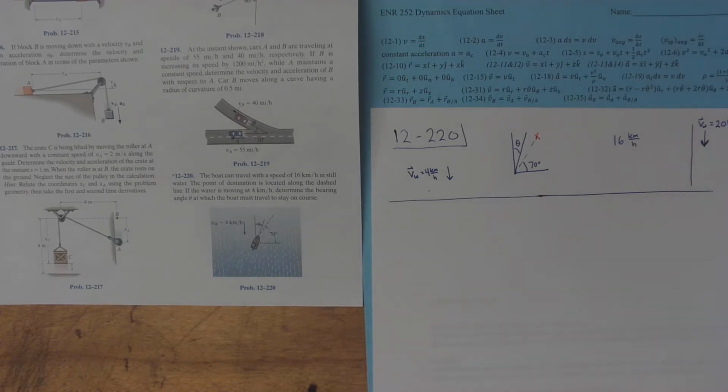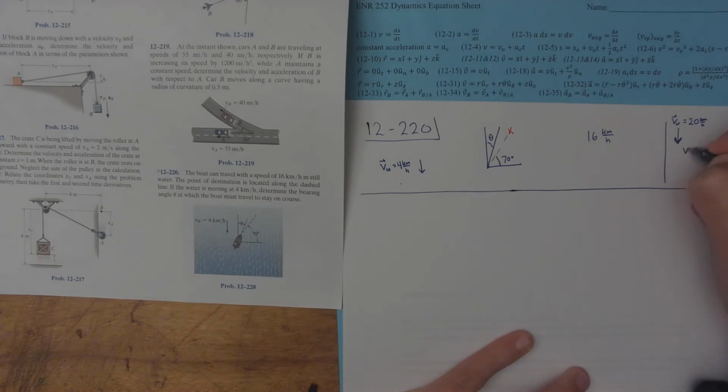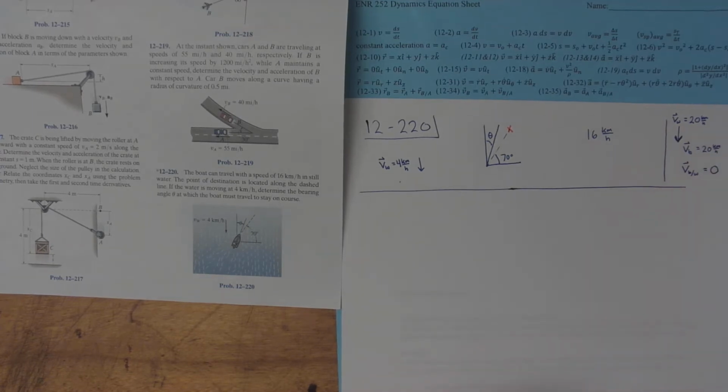If the motor was turned off, then the boat would be going with the river at 20 kilometers per hour, and so the boat would also have a velocity of 20 kilometers per hour, and in this case the relative velocity between the boat and the river, so this would be the velocity of boat with respect to the river or the water, is 0.